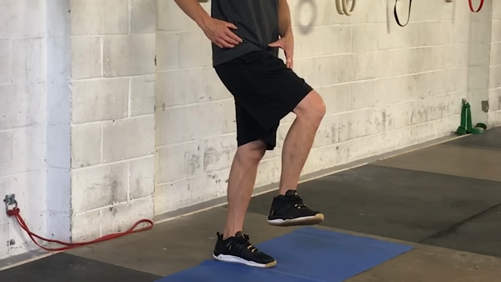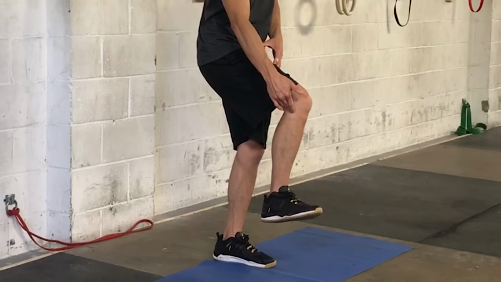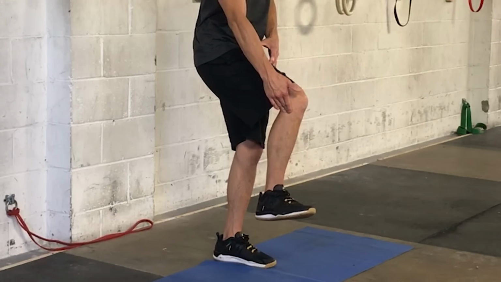Because the tensor fasciae latae inserts into the IT band, and the IT band inserts into the lateral aspect of the tibia, the lateral condyle, it rotates it out. Okay, and that's very important to understand when you perform the techniques that I'm going to show you here today.